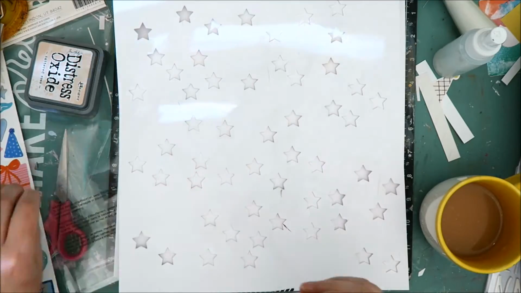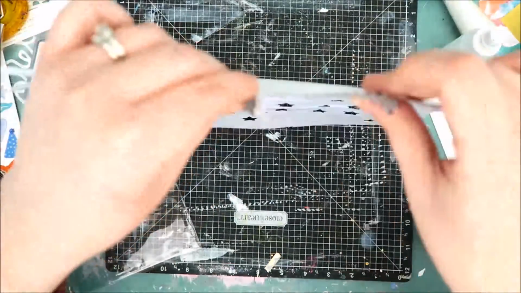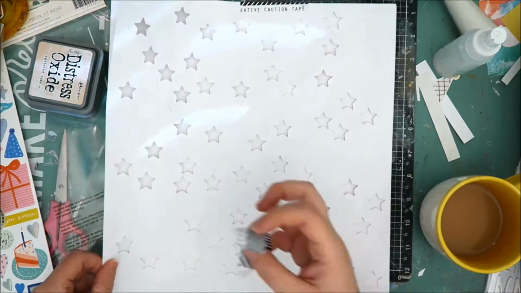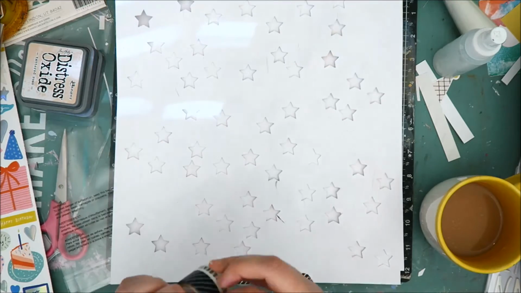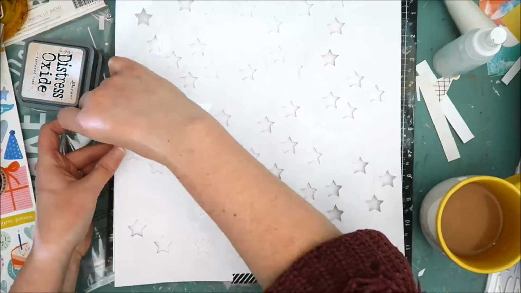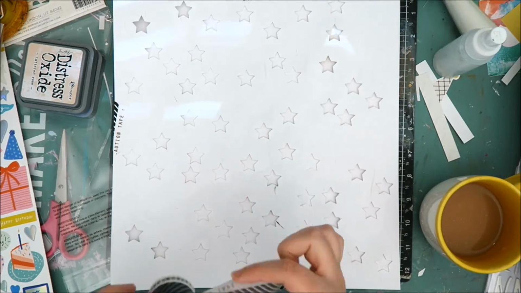So once that's dry, I'm going to bring in that stencil that I cut using my Cricut, and I'm just going to use some washi tape to hold those two pieces of paper together, just to make sure they don't shift around as I am adding the modeling paste through the stencil.